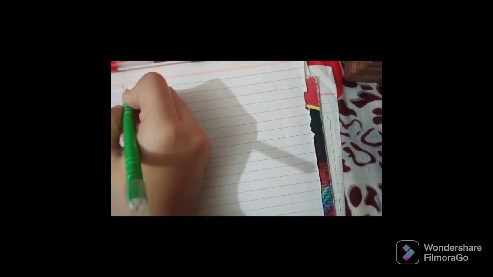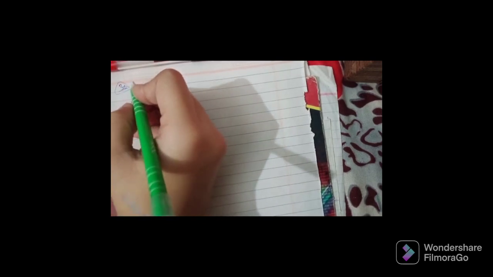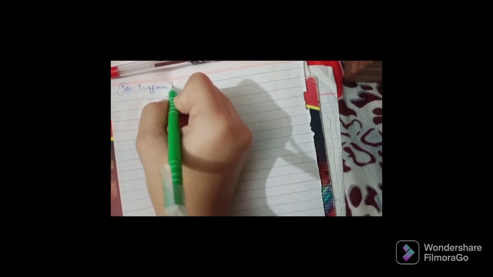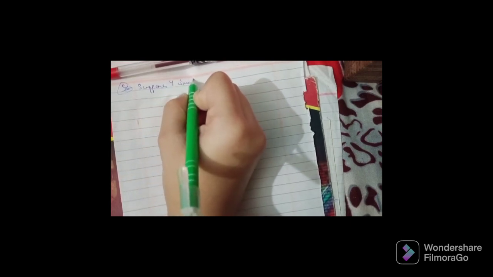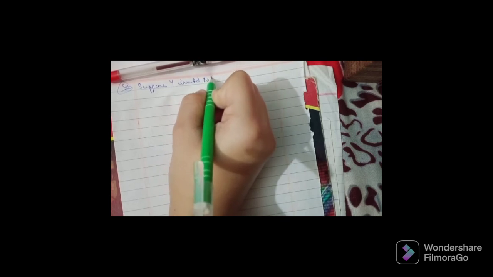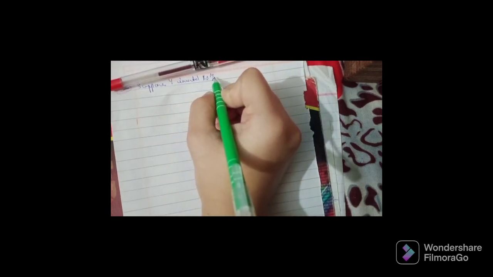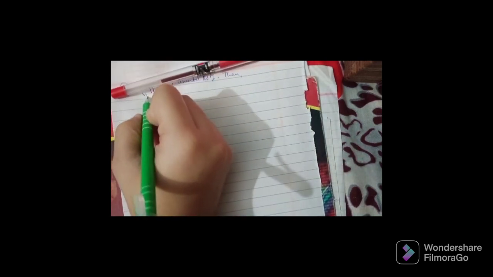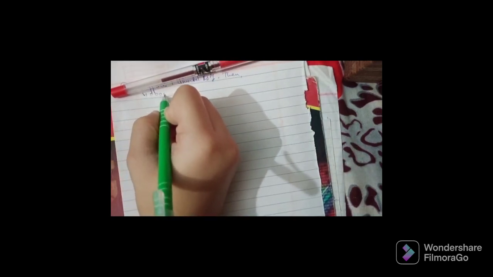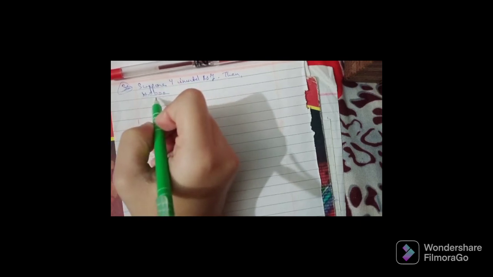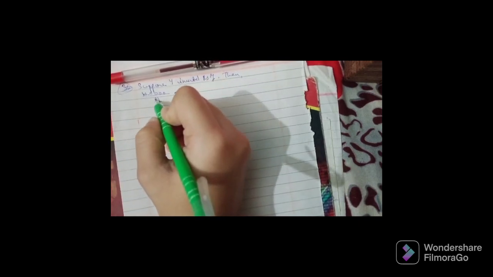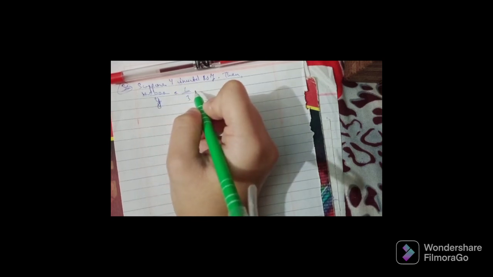So here we go for the 36th question solution. Suppose Y invested rupees y, small y, then 40,000 on y equals 2/3.